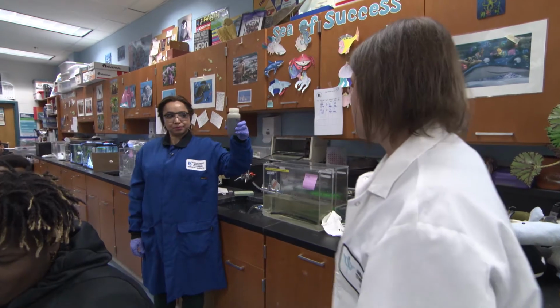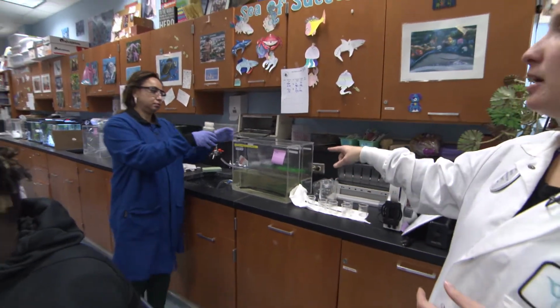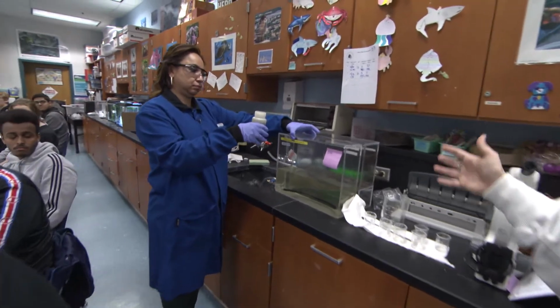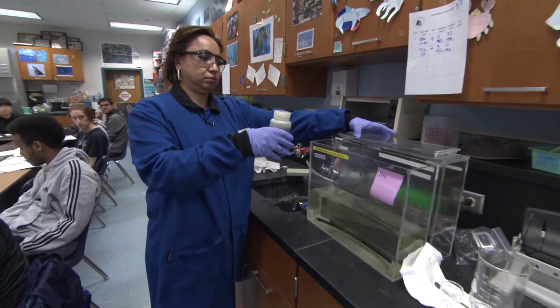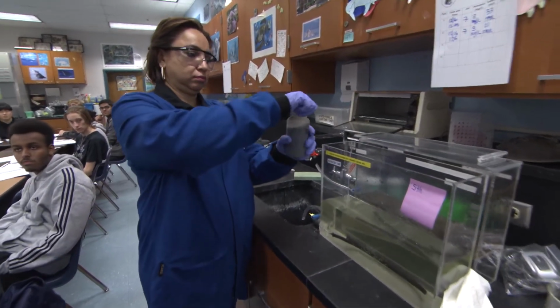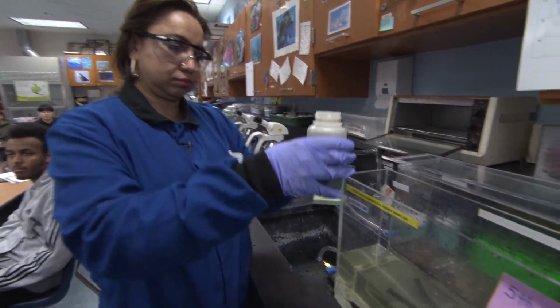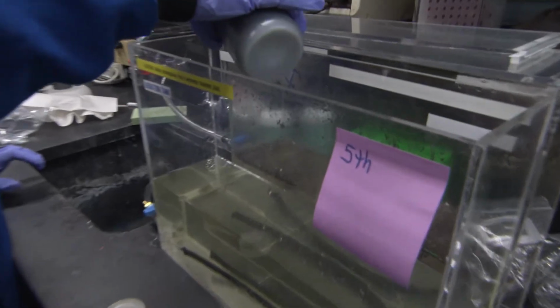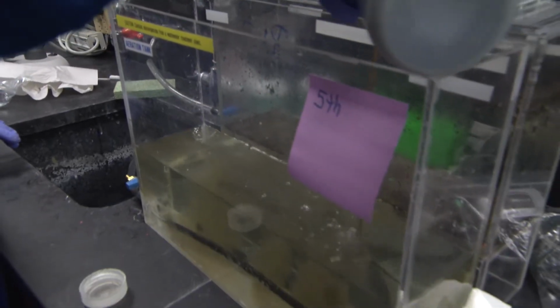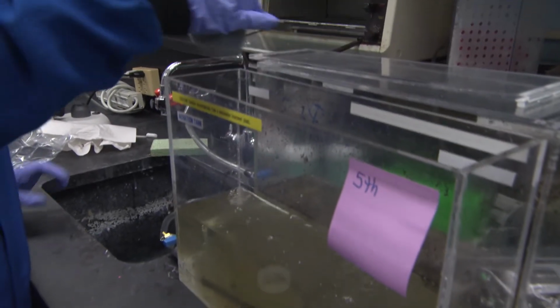So what we're going to do is, since I'm not gloved, Reed is going to pour about 50 to 75 mils of this RAS sample in. RAS is returned activated sludge, and we actually get this from the wastewater treatment plant. There's probably a little valve that we can pull it off, right?